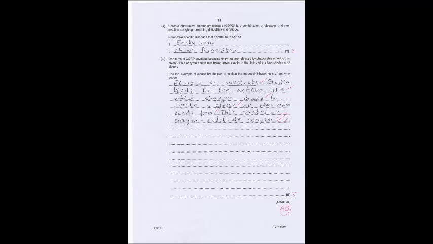Chronic obstructive pulmonary disorder, COPD, is a combination of diseases that can result in coughing, breathing difficulties and fatigue. Name 2 specific diseases that contribute to COPD. Emphysema, chronic bronchitis, and the other is asthma.